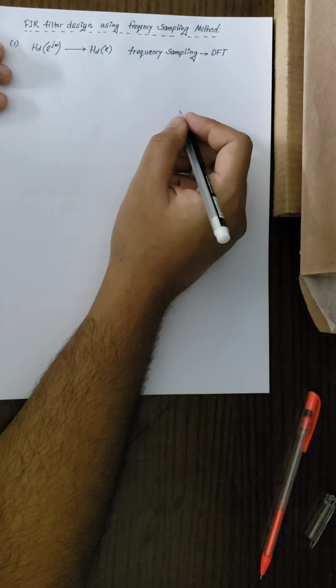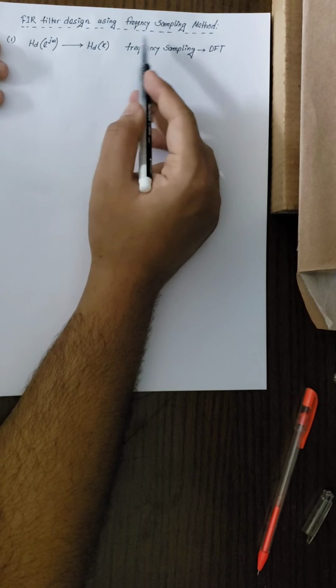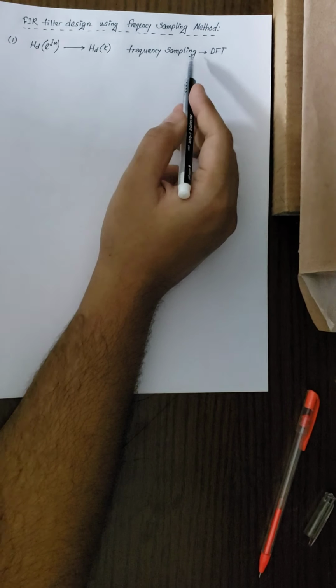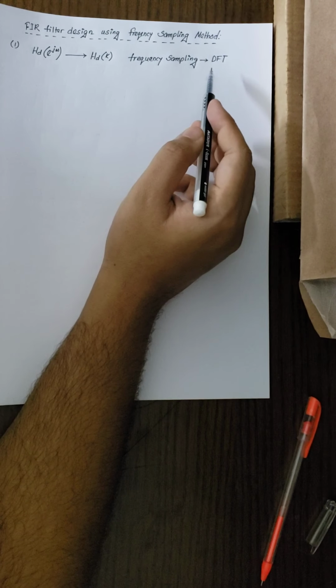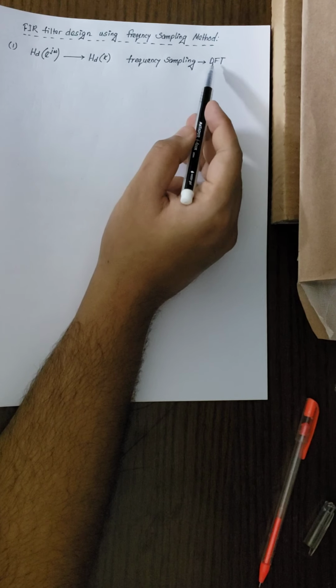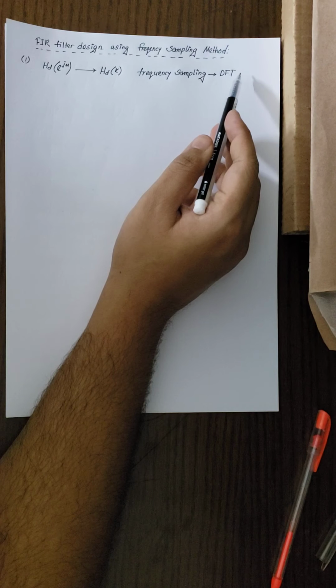If you recollect from the previous videos on DFT, we essentially did frequency sampling. So we sample the frequencies in the frequency domain in order to derive DFT from DTFT.